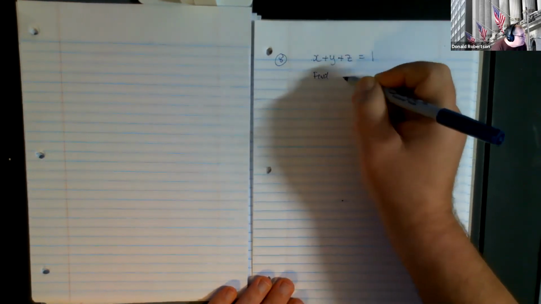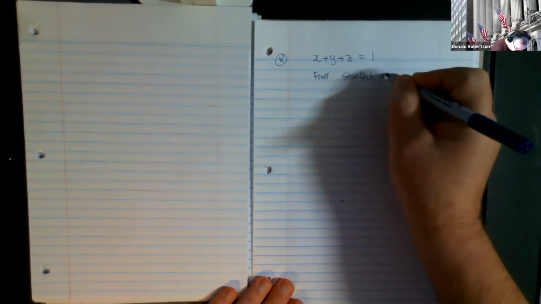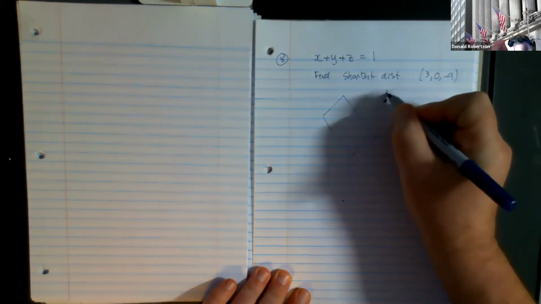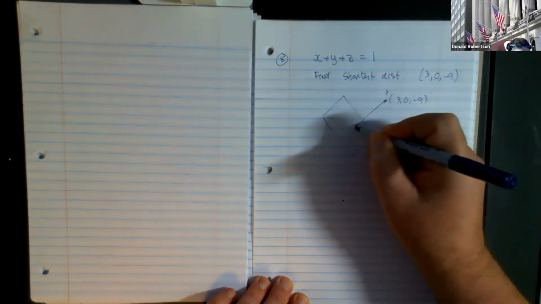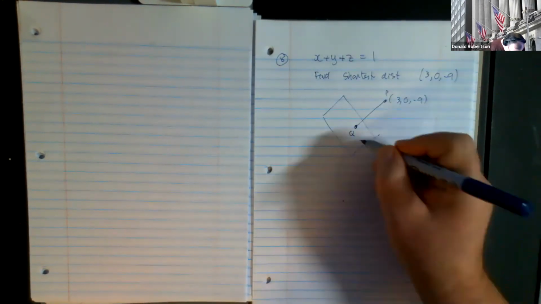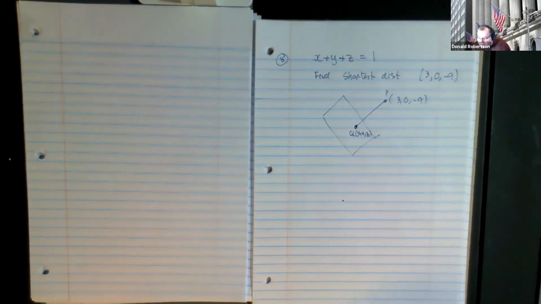Here is a plane. We want to find the shortest distance, and it's going to be the shortest distance to that point. So if you imagine this is what X, Y, Z looks like, and over here you've got the point 3, 0, -9. And there's going to be a little point here called Q, which right now I'm going to call X, Y, and Z. It's exactly the same question as we did in the previous section. We're just going to do it in a different way.